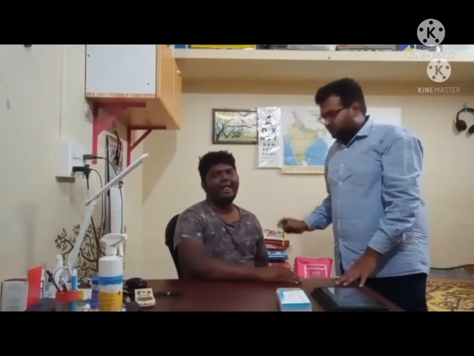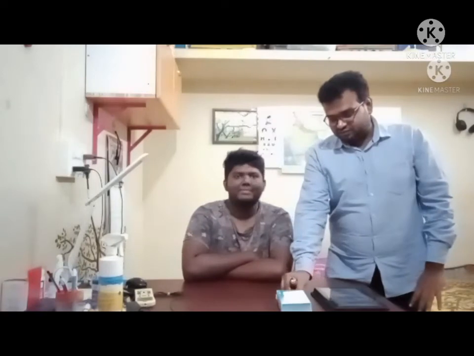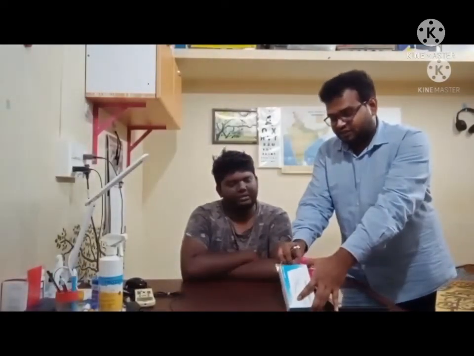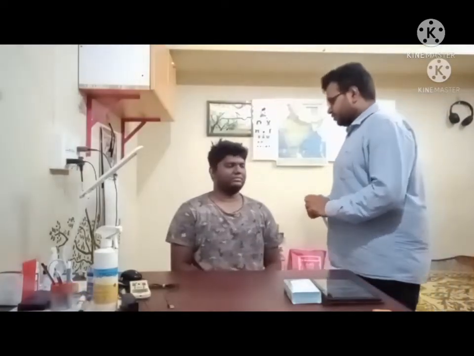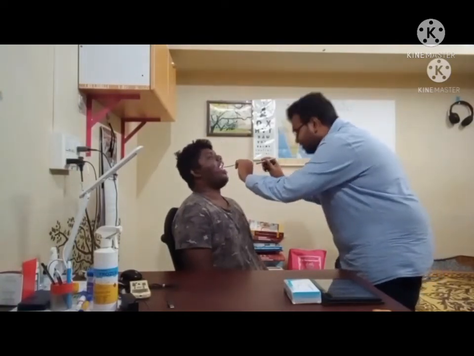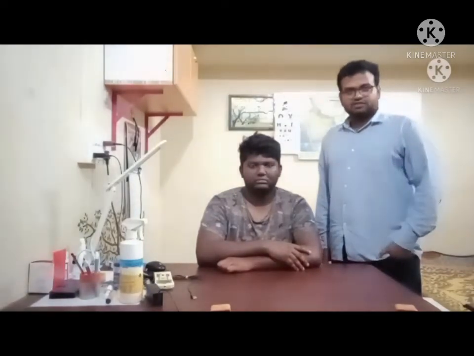The gag test is simple. We can use a spatula or tongue depressor. We have to insert the tongue depressor and touch the uvula. The patient gives a reflex, which is called the gag reflex. Can you turn this side? I am going to touch your uvula using the spatula. Say ah. Okay, gag reflex.